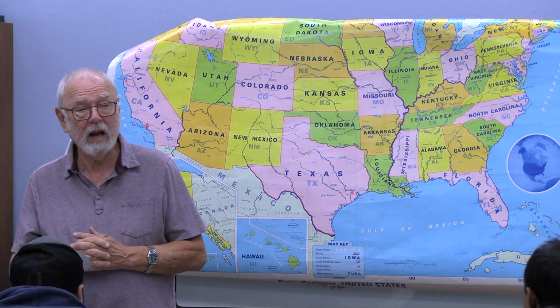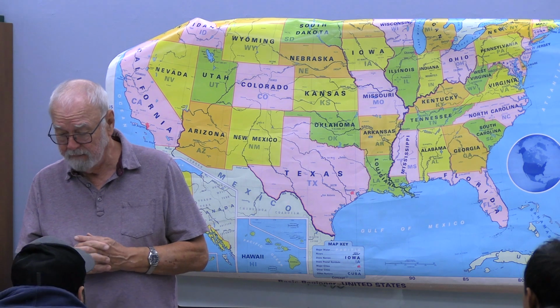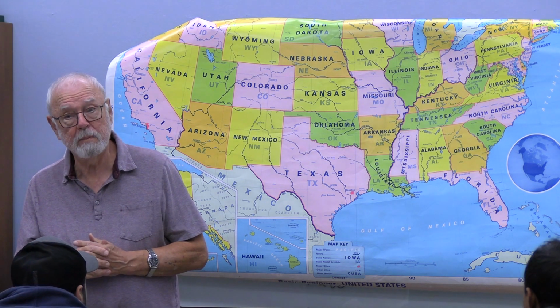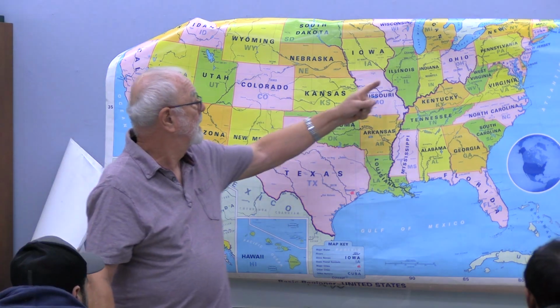But this is kind of interesting. It says in here that about half the states, I think it said, are named after Native American things, like Michigan and Wisconsin.